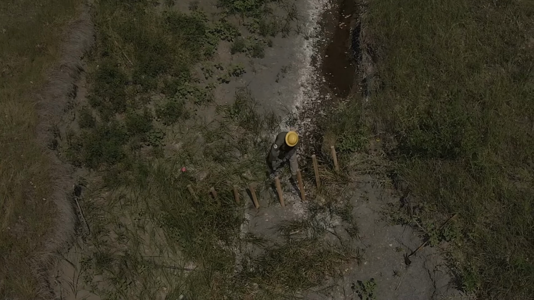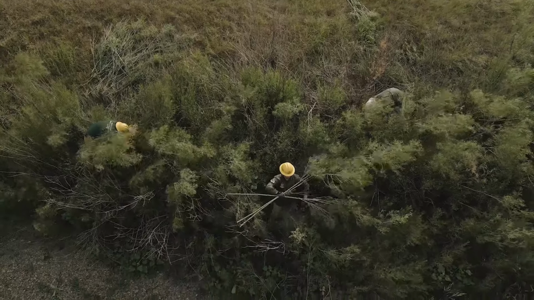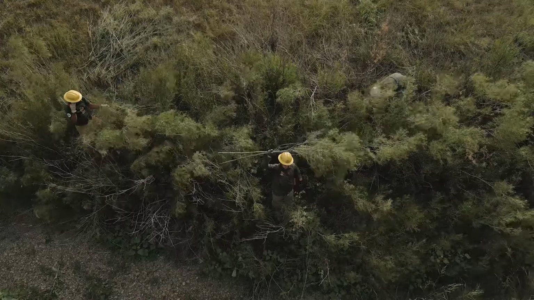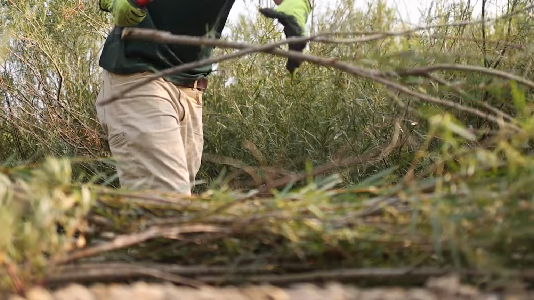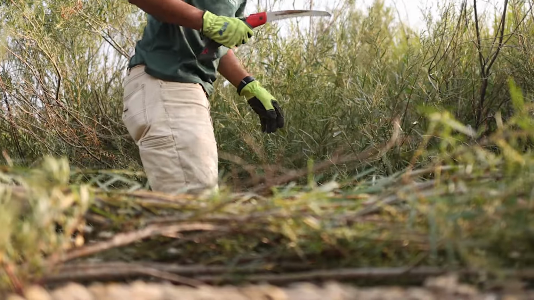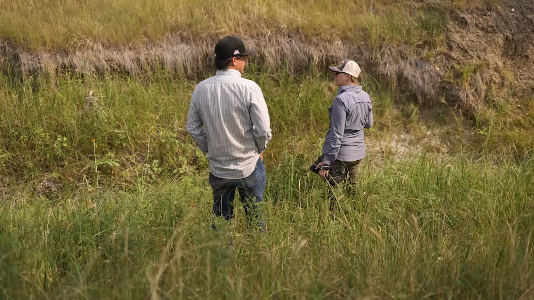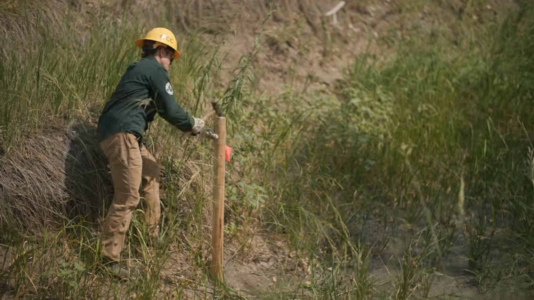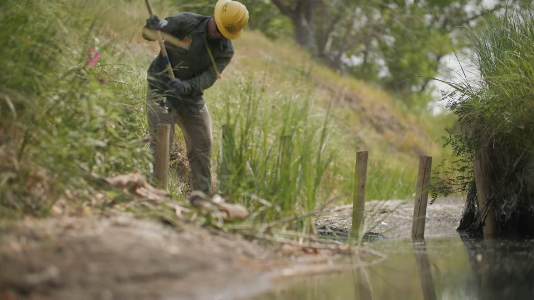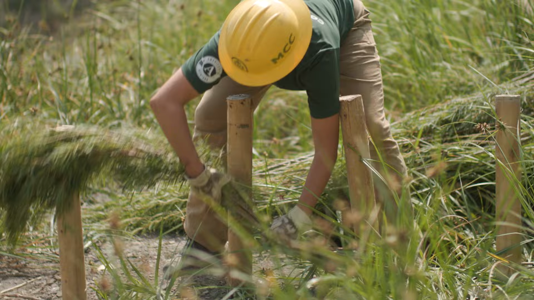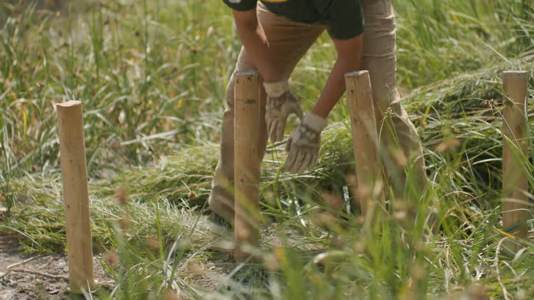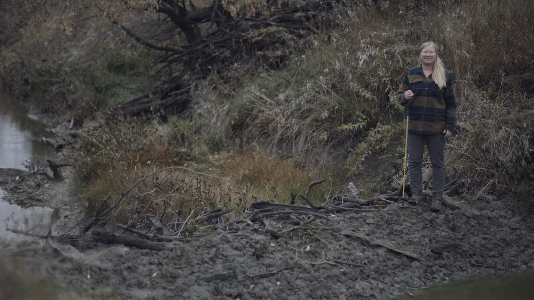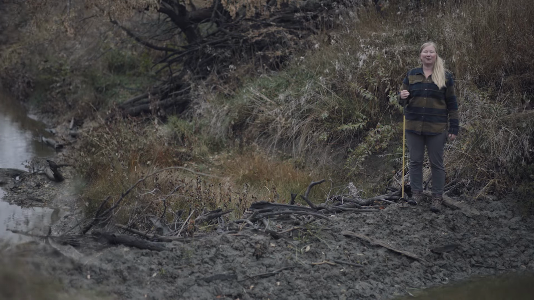We started building structures called beaver dam analogues to try and mimic the role that beaver have in these stream systems of slowing water down, of spreading water out, of making that water more available to the plant and animal community out here. And we've really seen some remarkable change in a short amount of time. We've seen beaver return to some of these stream systems like we have here on Pat's Place.